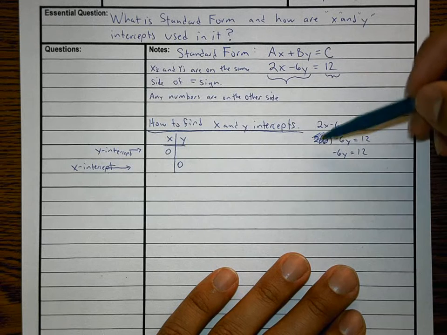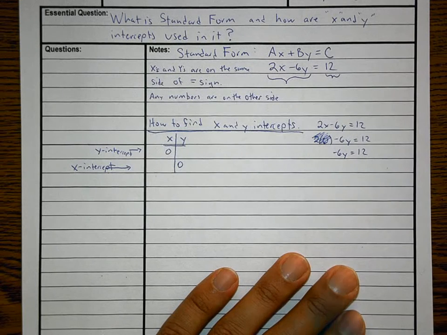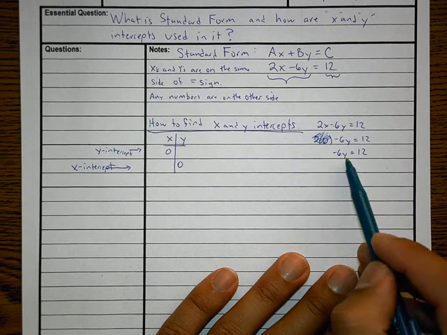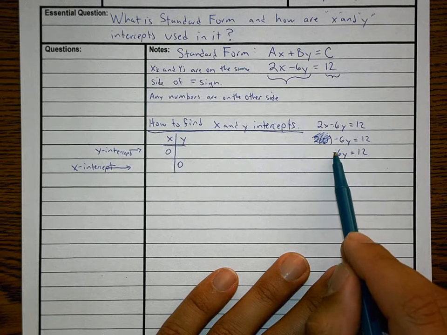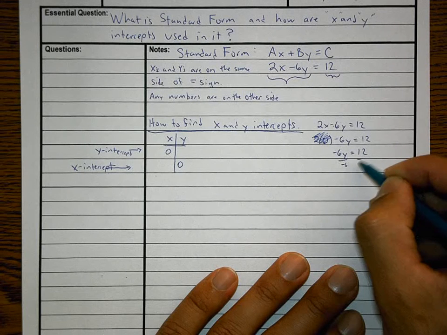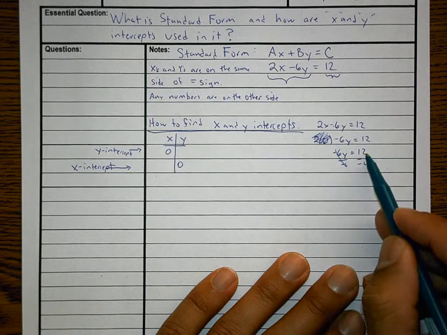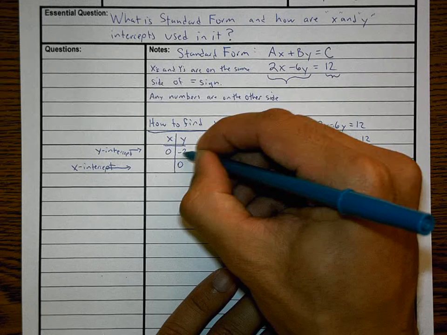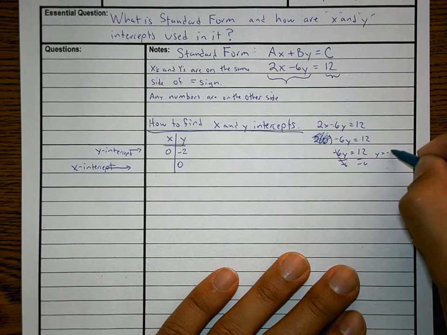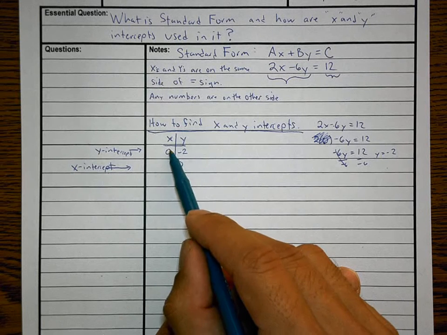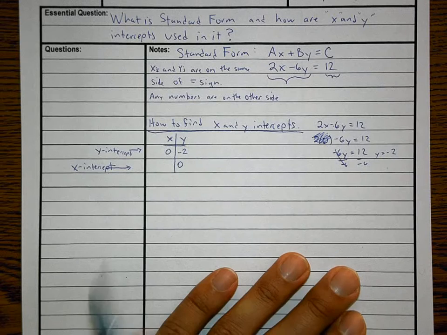A lot of you are going to do this part in your head and know that you have negative 6y equals 12. We just have to figure out what y has to be when I have negative 6 times some y equals 12. You're going to divide by negative 6, divide by negative 6, and I hope you know what 12 divided by negative 6 is. What is it? I'm going to put y equals negative 2 right there, because that's what it is. So when x is 0, the y is equal to negative 2.